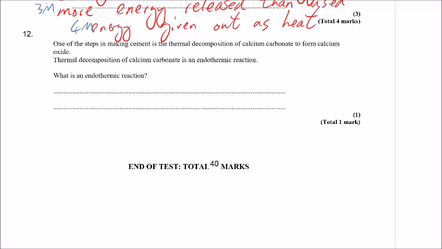And finally, last question, what is an endothermic reaction? It takes in heat energy, or thermal energy, if you want to be more specific.